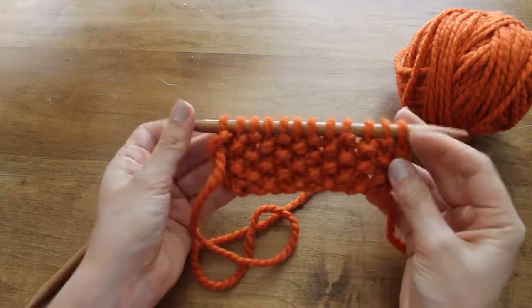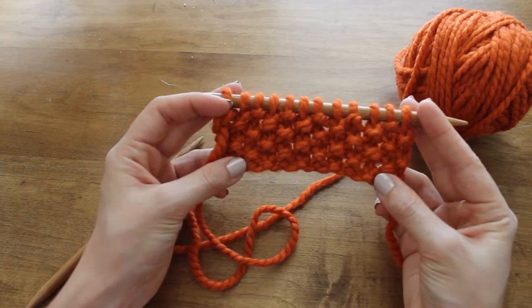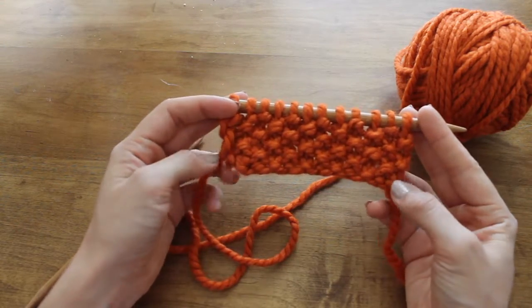Alright guys, so this is the end of the video. This is a very small swatch, but I think you get the idea of what seed stitch looks like.